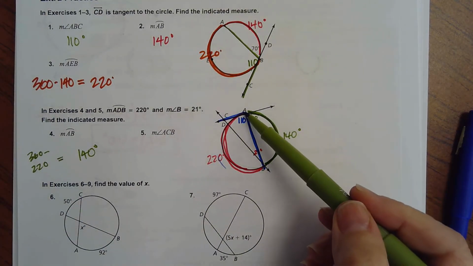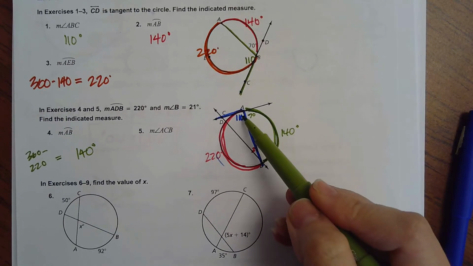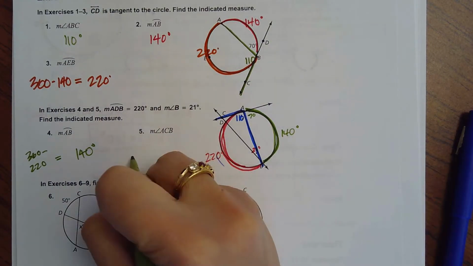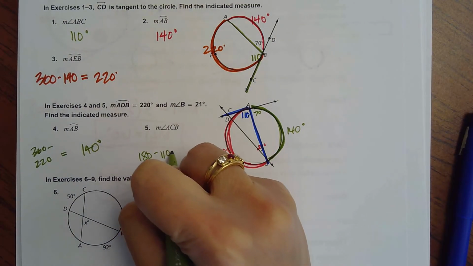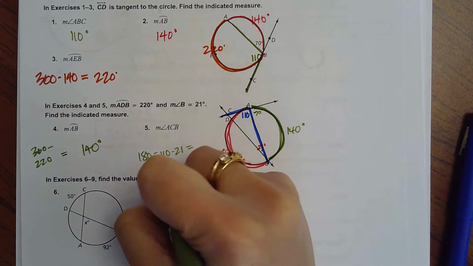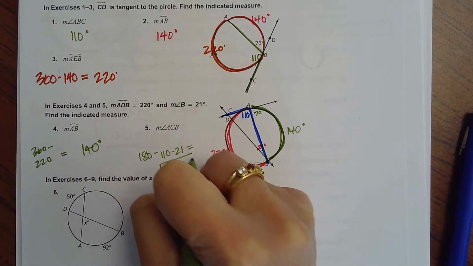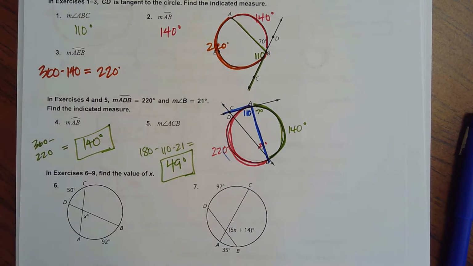All right, angle ACB. So if we know this is 110 and we know this is 21, well, all three angles of a triangle add up to 180. So let's subtract 110 and let's subtract 21. And so angle ACB would be 49 degrees.